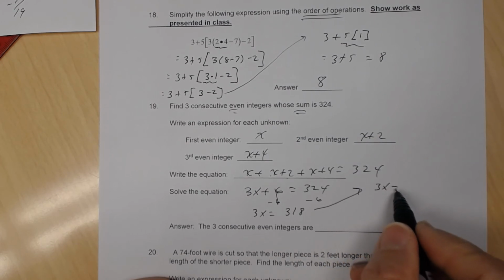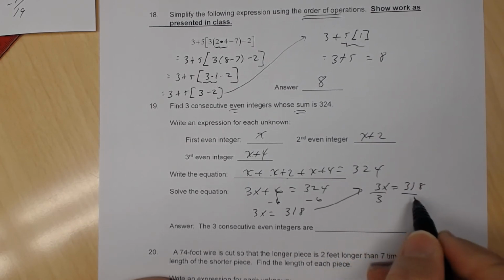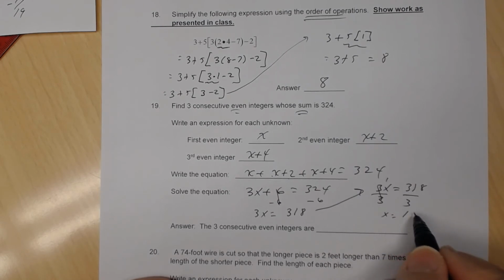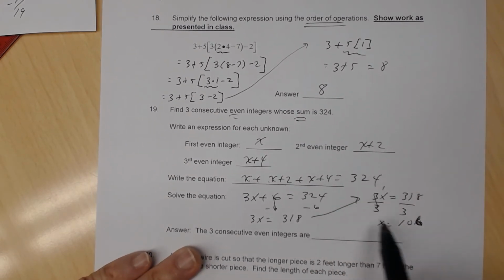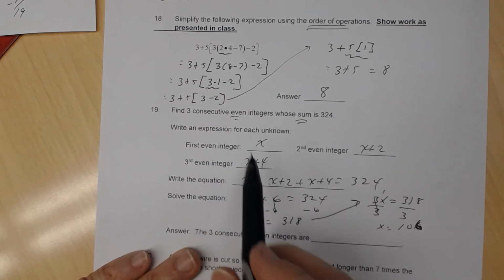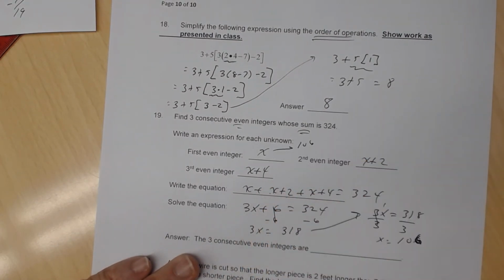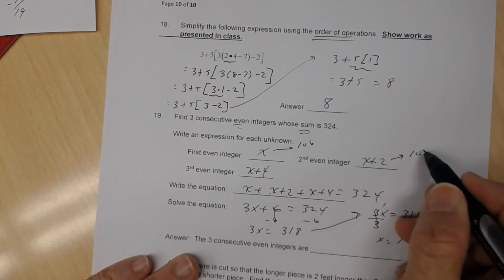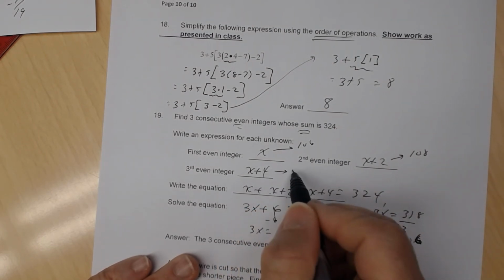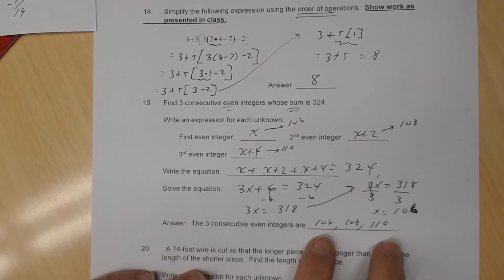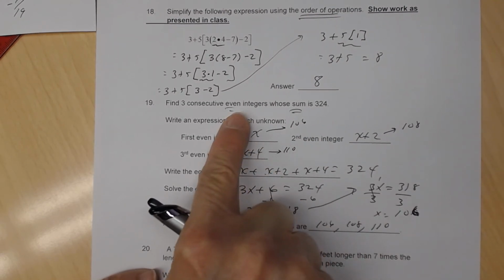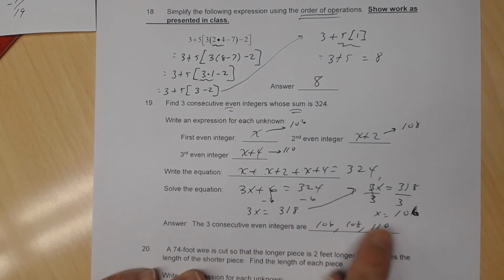And then we're going to divide both sides by 3. And so I get x to be 106. So that's your first integer. So notice that x, which was your first even integer, is 106. And the next one's going to be 106 plus 2, which is 108. And then this is going to be 106 plus 4, which is 110. So your answers are 106, 108, and 110. Again, notice that always make sure if you were finding even integers, then these better be even and have to be consecutive.